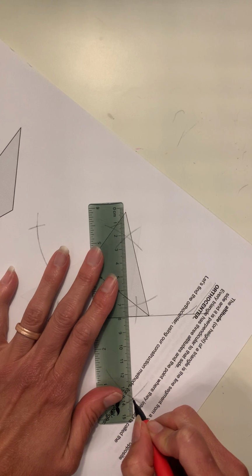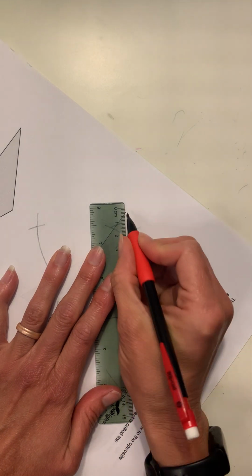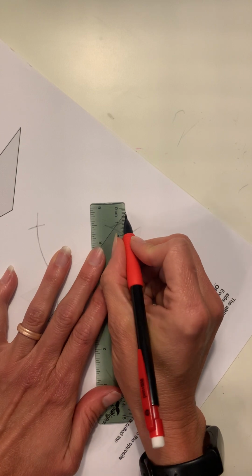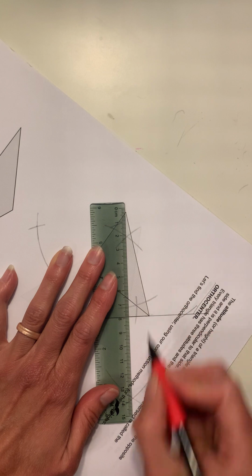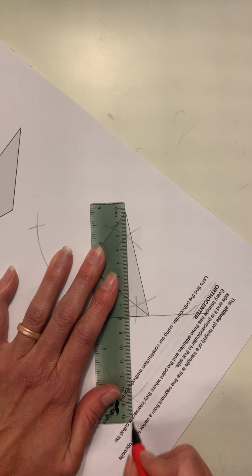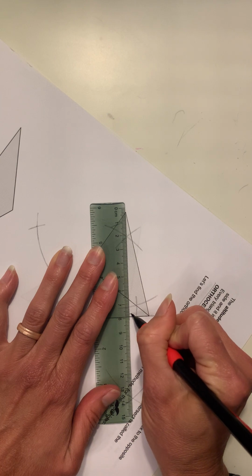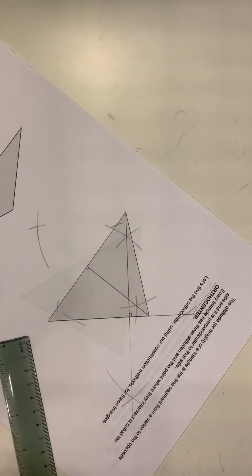I knew I had something messed up. Right. That looks much better. If I were to continue that line on down, but I don't need to. Alright, so now I have that height.